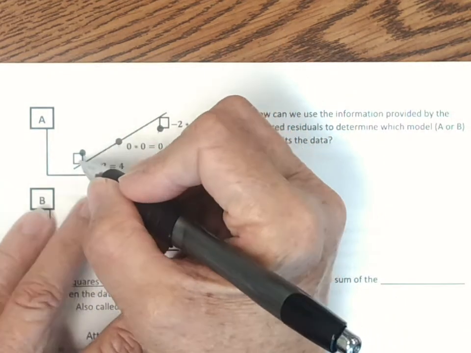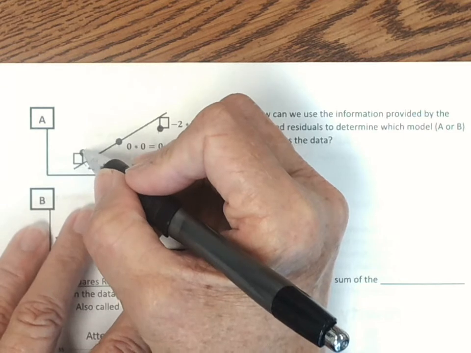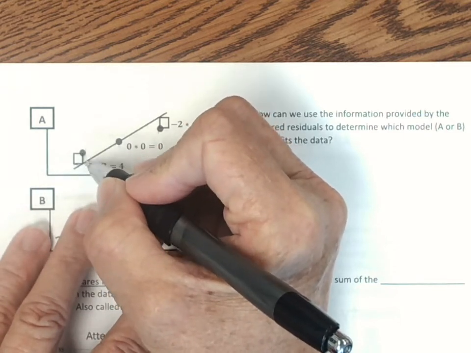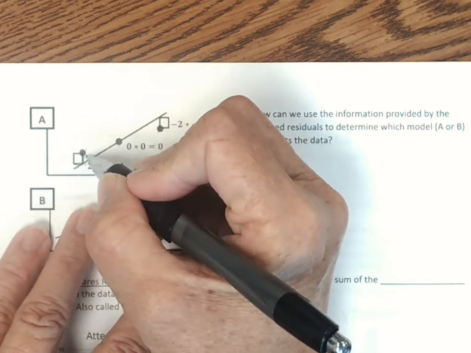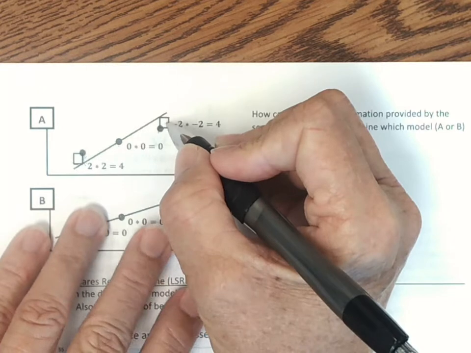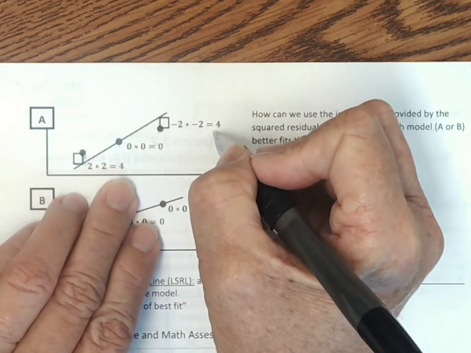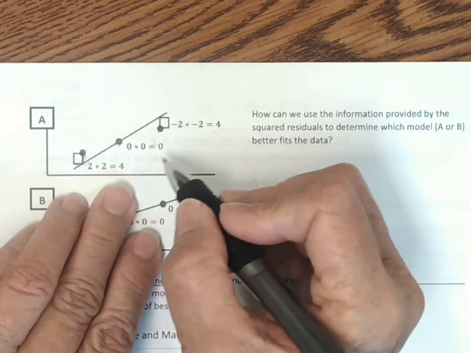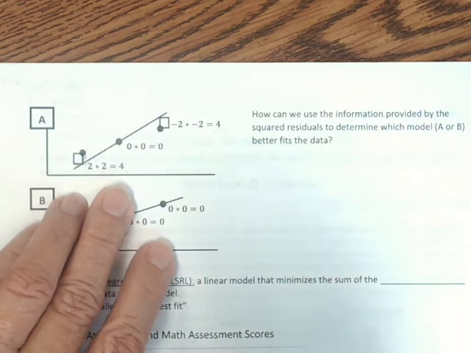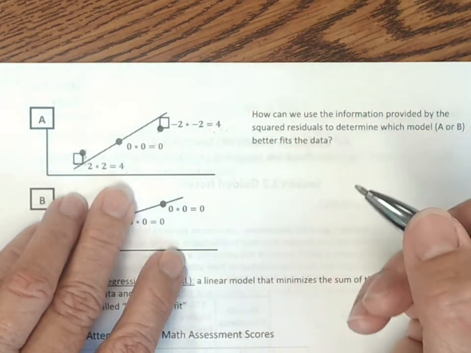So instead, what we're going to have to do is what's called squaring the difference. So the difference here forms a square, same distance. Squaring that gives me this distance. Squaring this difference gives me this. So notice when you square it, you always get a positive value. When we add those together, those are our variances. When we add them together and take the square root, that tells us how far the line is off.